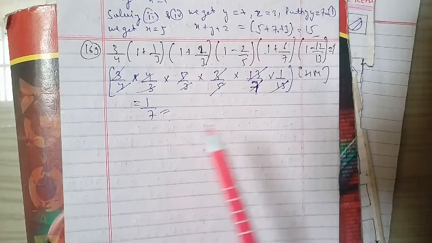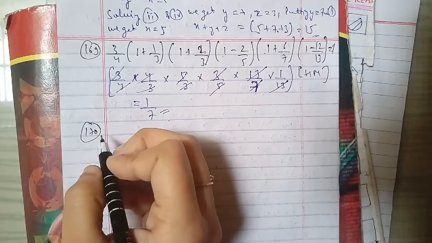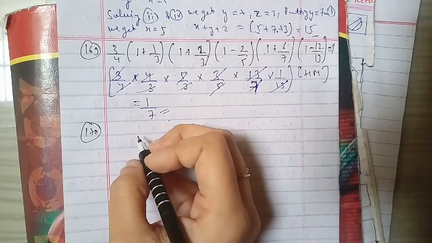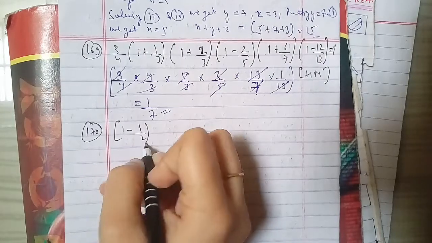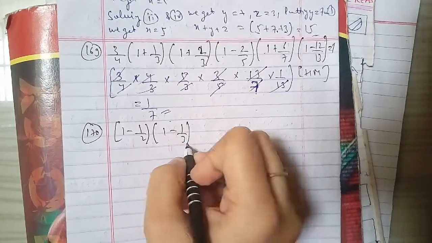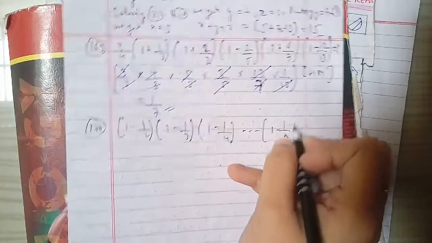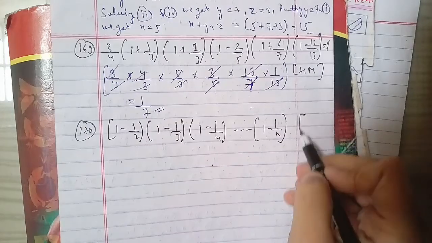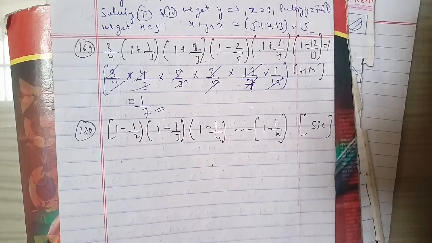Which is the 170th question of the session. In the 170th, simplify the product they have given: 1 minus 1 upon 2, 1 minus 1 upon 3, and 1 minus 1 upon 4, up to 1 minus 1 upon n, and we have to find out what it gives. This has been asked in the SSC examination paper as an important question as well. The options are 1 upon n, 2 upon n, 2n minus 1 upon n, and 2n upon n plus 1. So let's go ahead with the solution for this.